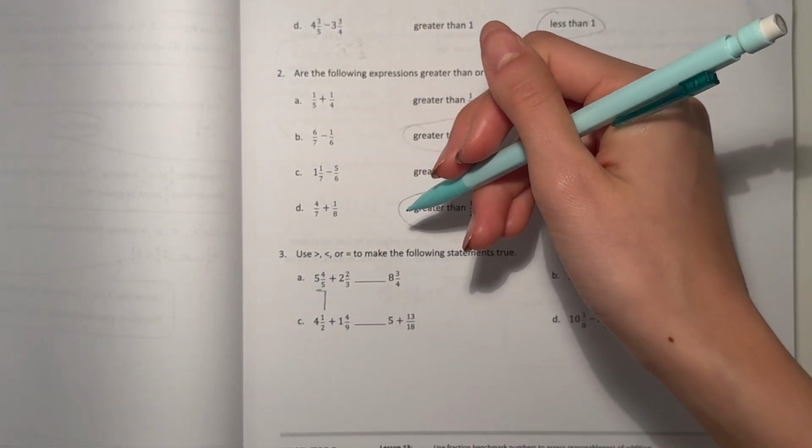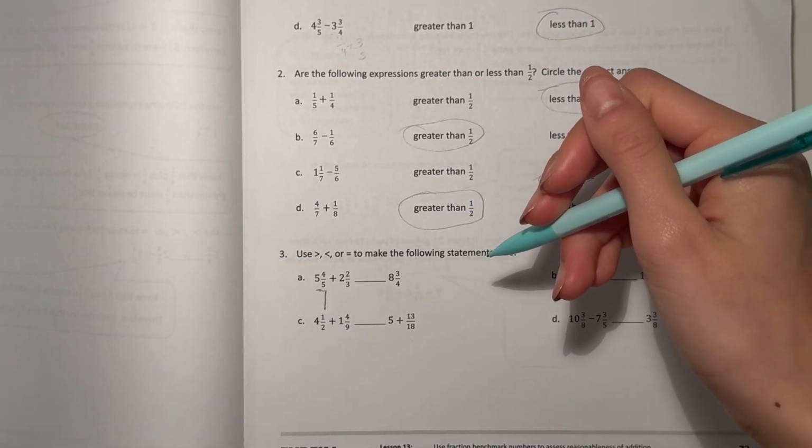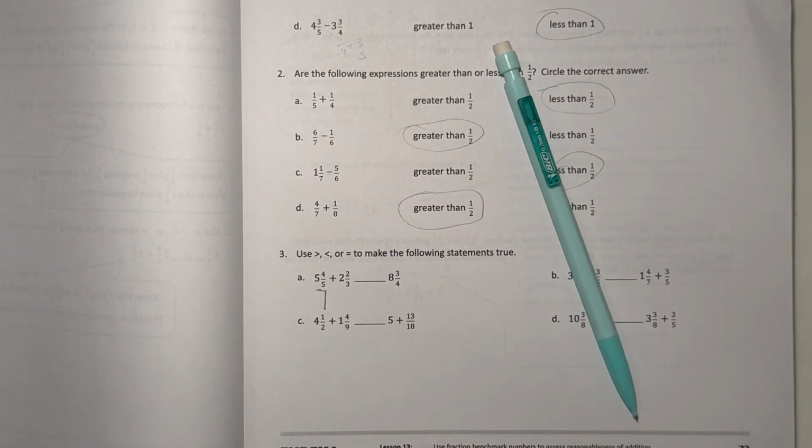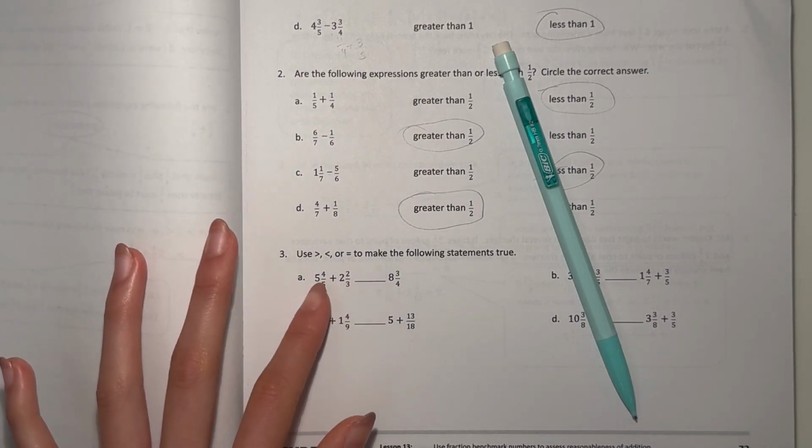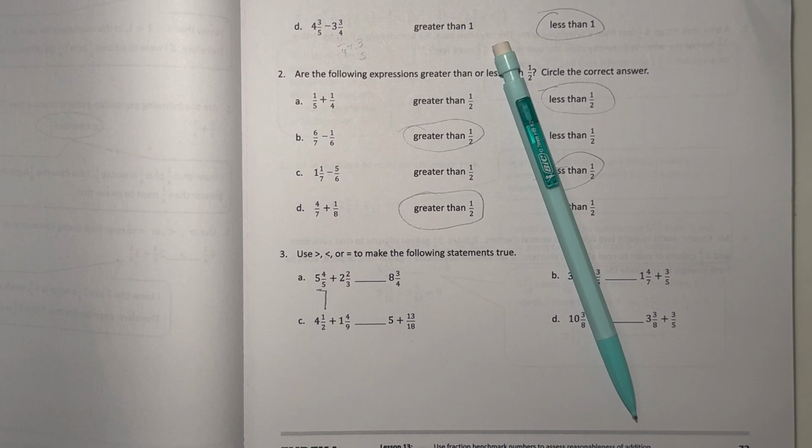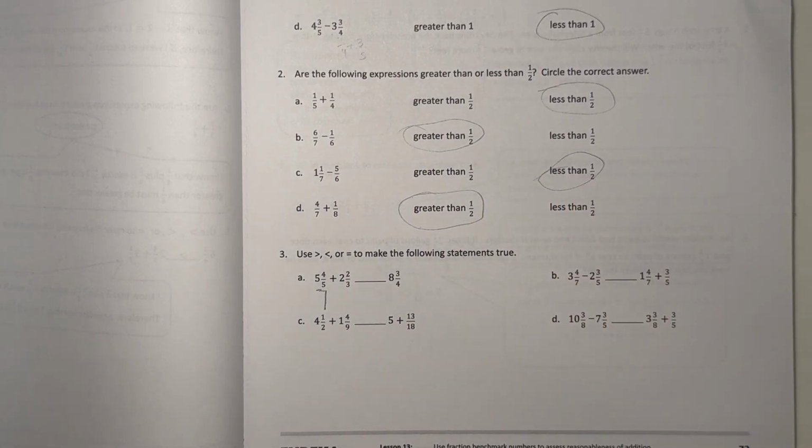Now 8 and 3/4, 3/4 is also almost a whole. So if we already have 7 here, but we have 2 more fractions here, maybe just enough to get to 8. But 8 here is almost to 9. So this would probably be greater than 5 4/5 plus 2 2/3.